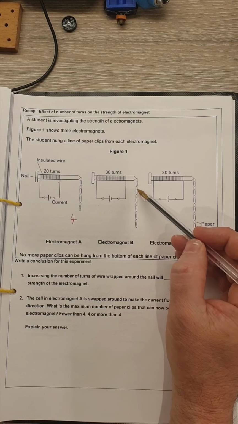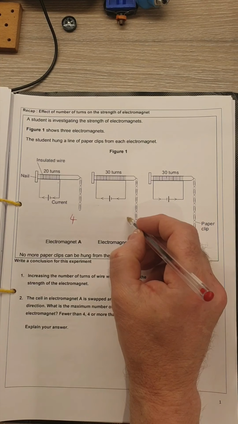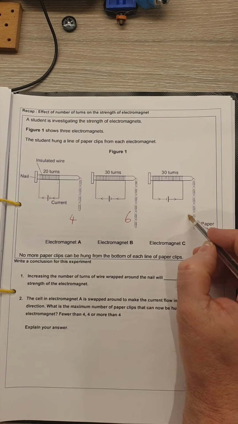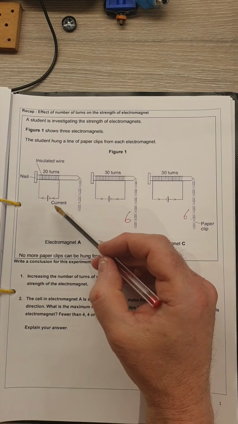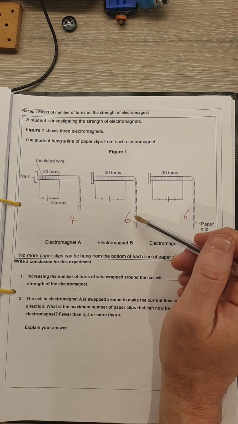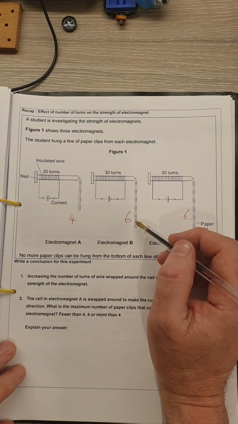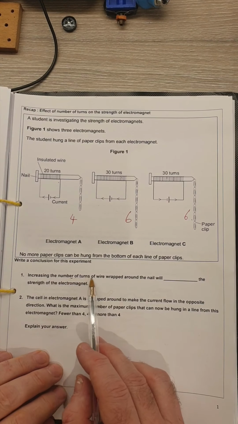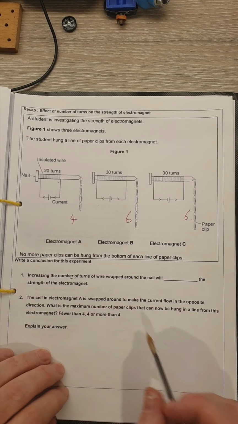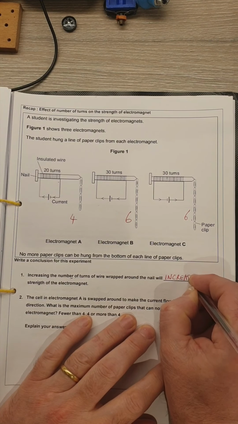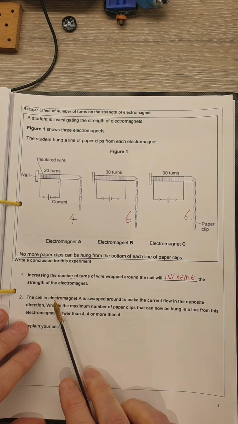When it's 30 turns we've got 1, 2, 3, 4, 5, 6 paper clips, and likewise here 1, 2, 3, 4, 5, 6 paper clips here. So when we go from 20 to 30 turns, we're able to pick up more paper clips, showing us that the magnetic field is stronger. So increasing the number of turns of wire wrapped around the nail will increase the strength of the electromagnet.